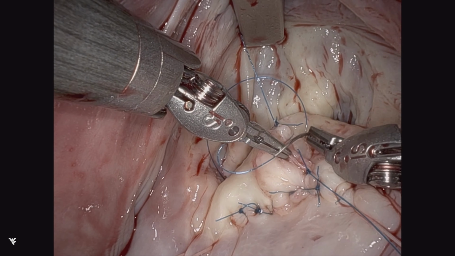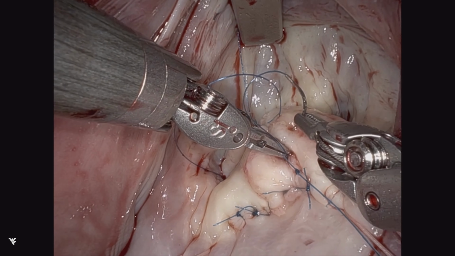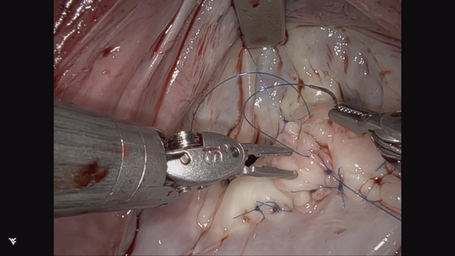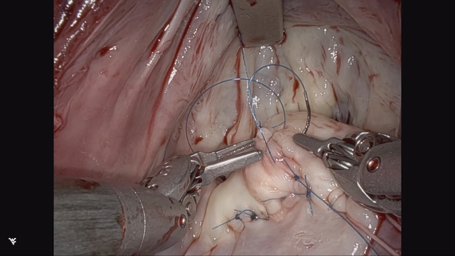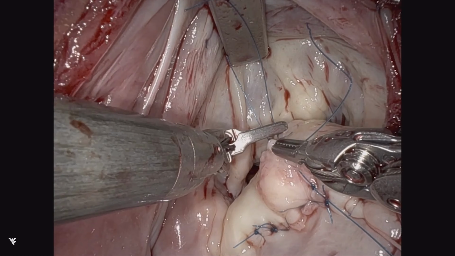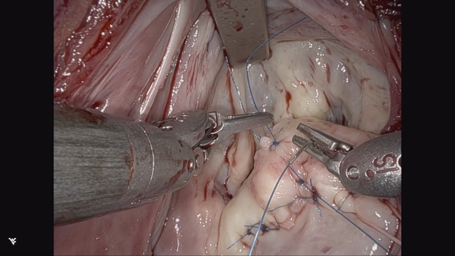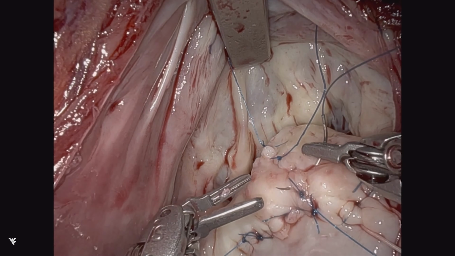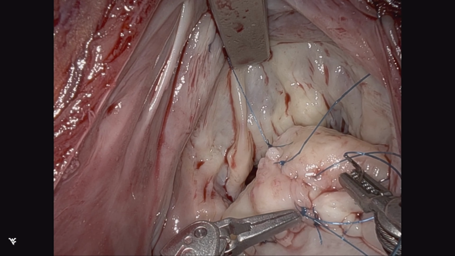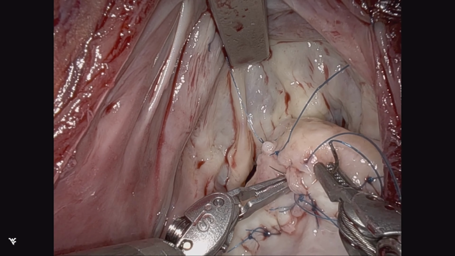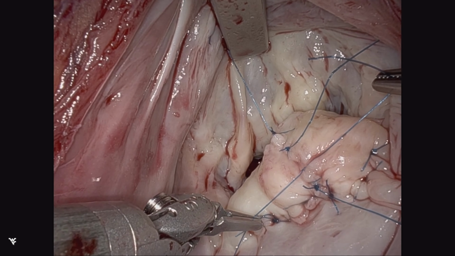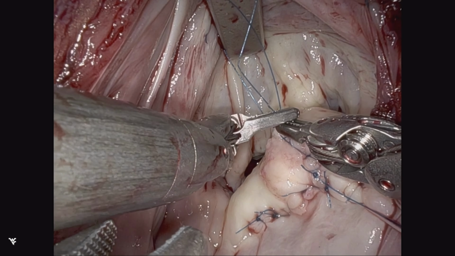Again, leaflet tissue to leaflet tissue aligned and not a bulky type of anastomosis is important for a smooth coaptation surface. Once again, demonstrating dividing one limb of the previous stitch, keeping the other limb to allow it to stretch, and then removing all excess suture material, which is very easy to do with the robot.